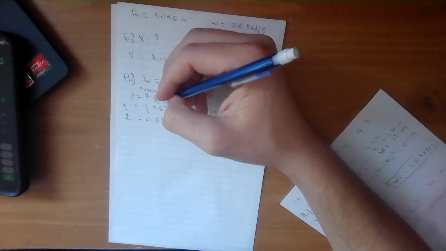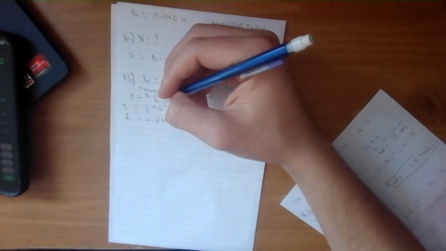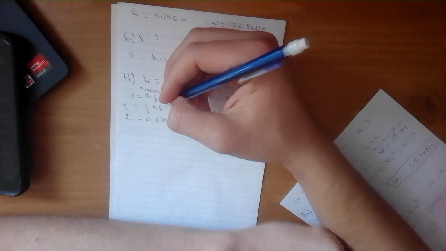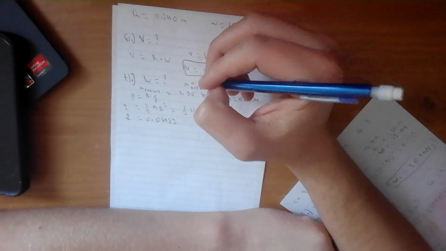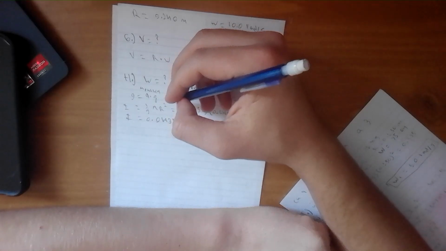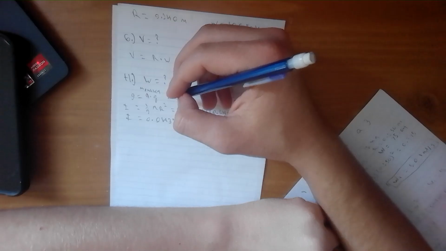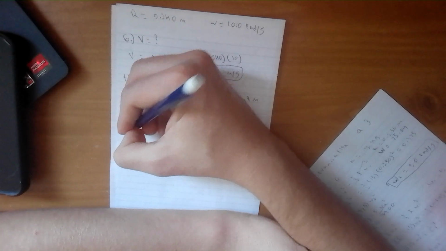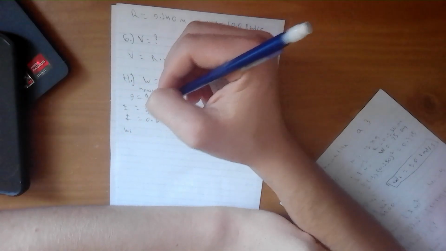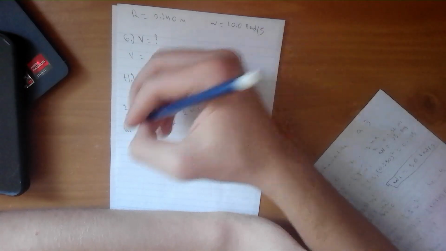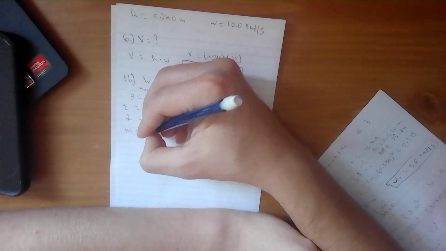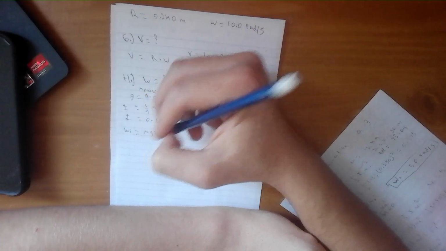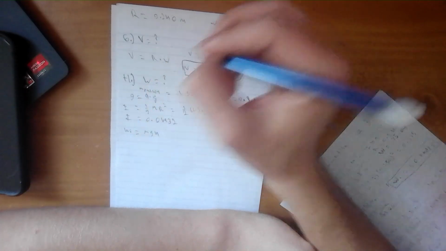Now, what was the next step? Oh yeah, because we're doing the work energy theorem with friction, and this formula requires initial potential energy, U_i. So we gotta solve for U_i. Initial potential energy equals mass times gravity times height, and we happen to have all of those.